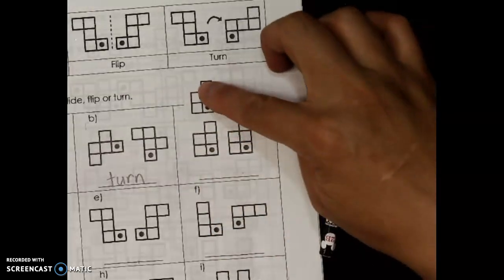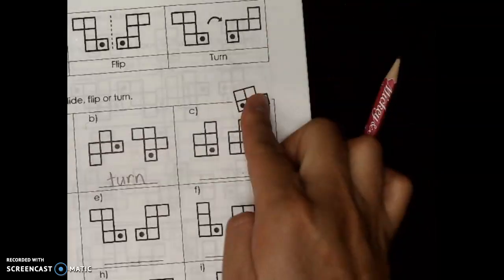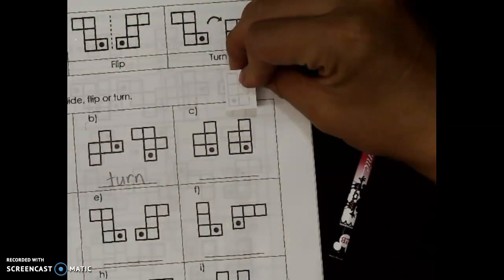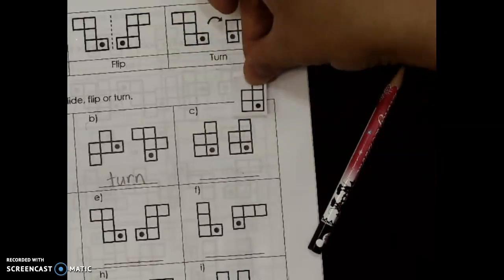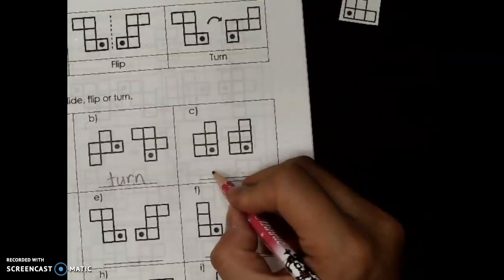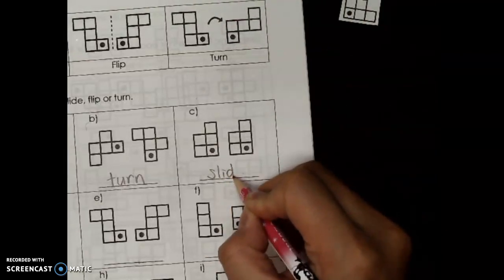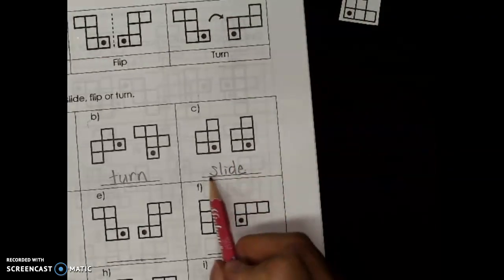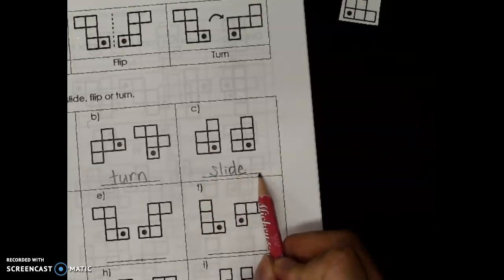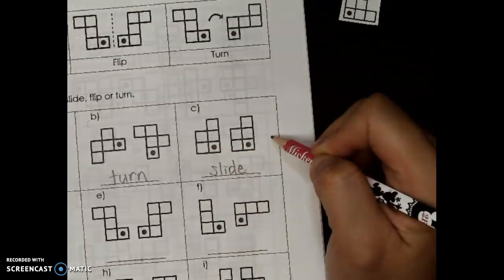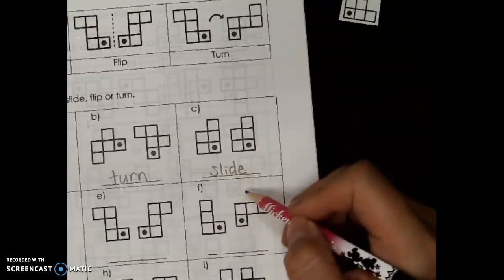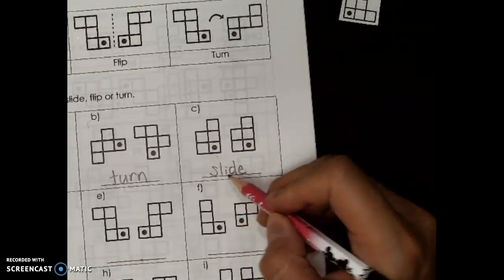Last one. Is it a slide, turn, or a flip? Slide. So you will write slide. When you're writing, make sure you're writing cleanly on the line, not way up here or diagonal, not under the line either.